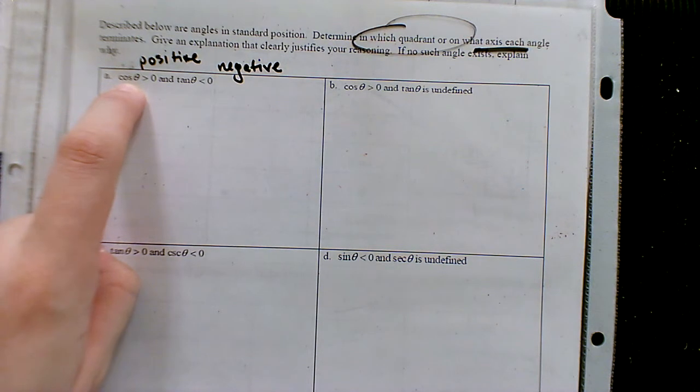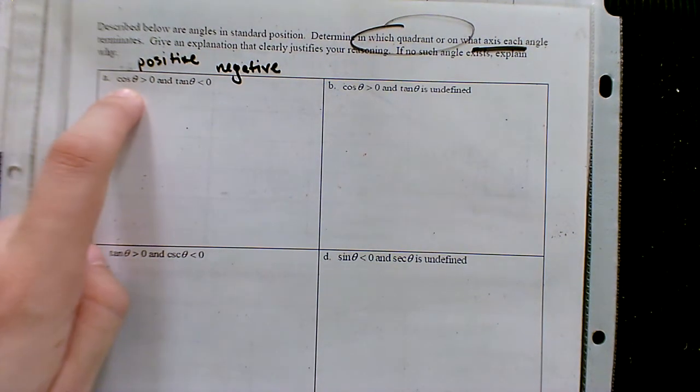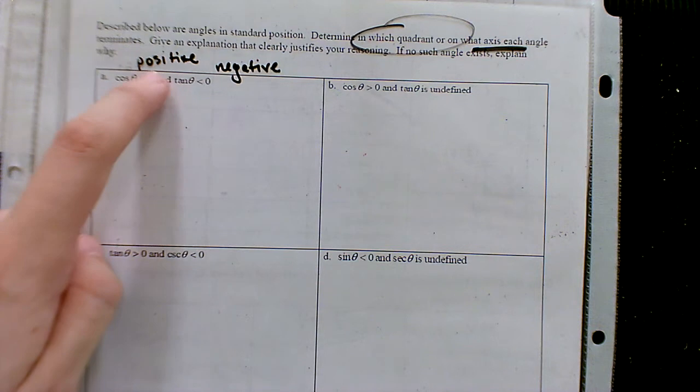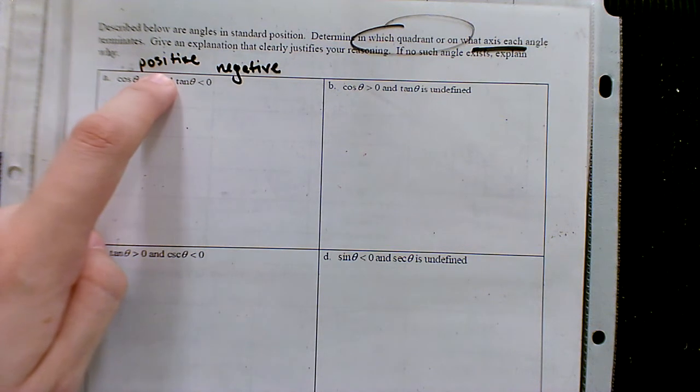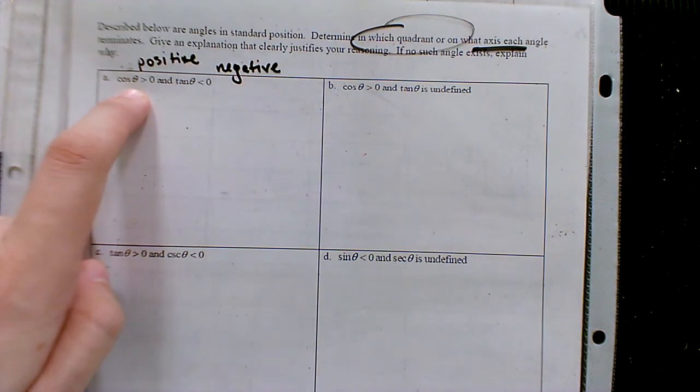If cosine is positive, which variable does cosine represent again, based on our relationships, in terms of the unit circle? Yeah, the x value. So if cosine is positive, that means the x-coordinate should be positive as well. Can we narrow down which quadrant we might be located in if we know the x value is positive?